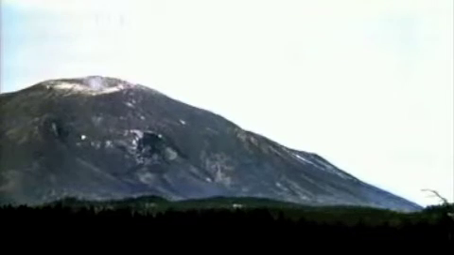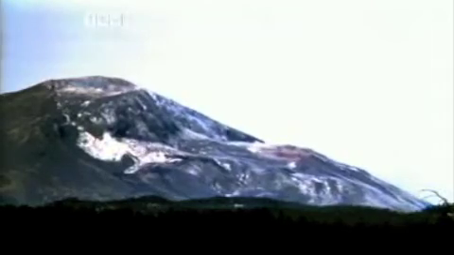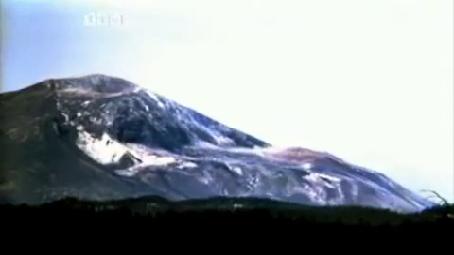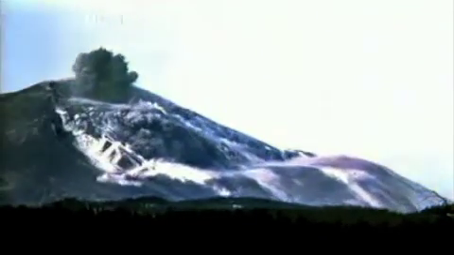The example we're going to look at is Mount St. Helens, which famously erupted in 1980 in Washington State. Mount St. Helens erupted on May 18th, 1980.